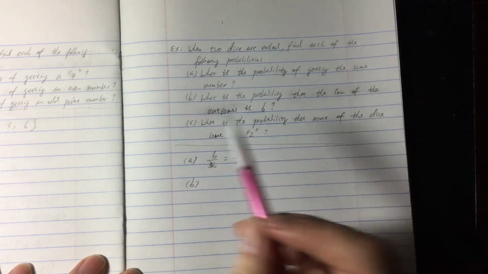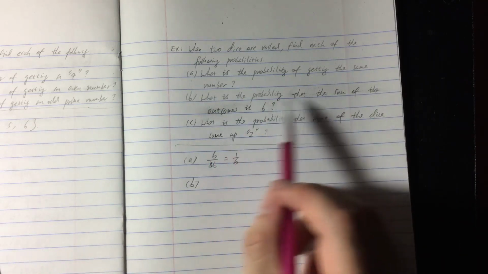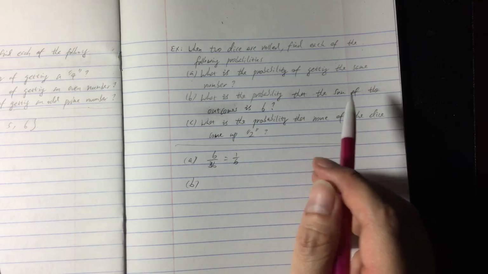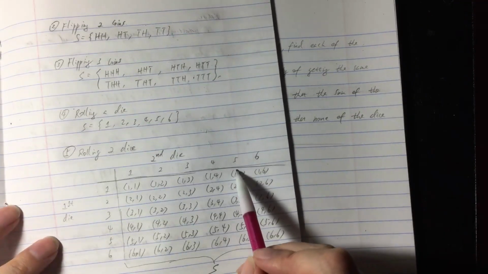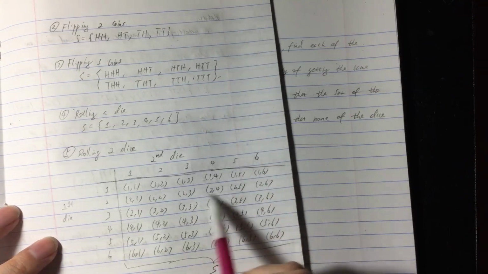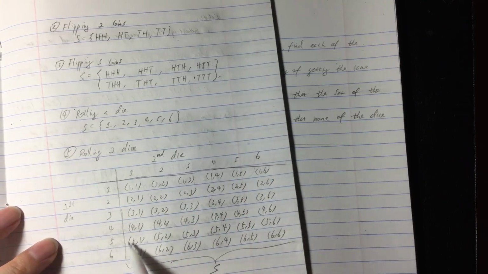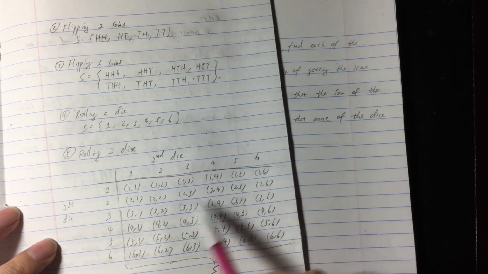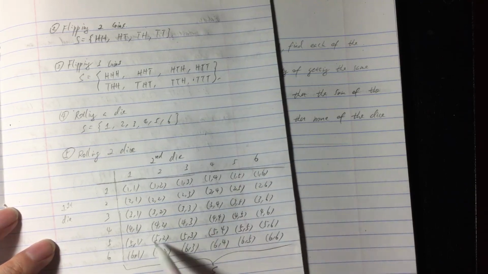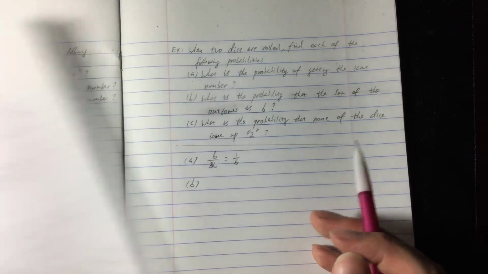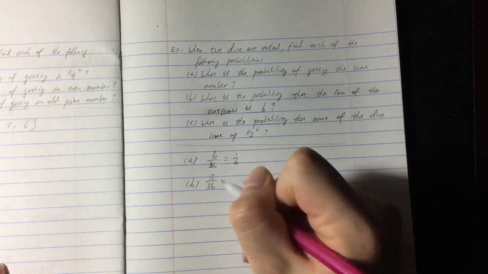Part B. What's the probability that the sum of the outcome is 6? If the sum of the outcome is 6, we know that 1 plus 5 is 6, 2 plus 4 is 6, 3 plus 3 is 6, 4 plus 2 is 6, 5 plus 1 is 6. We have 1, 2, 3, 4, 5. We have 5 outcomes here. We have 5 favorable outcomes over 36 all possible outcomes.